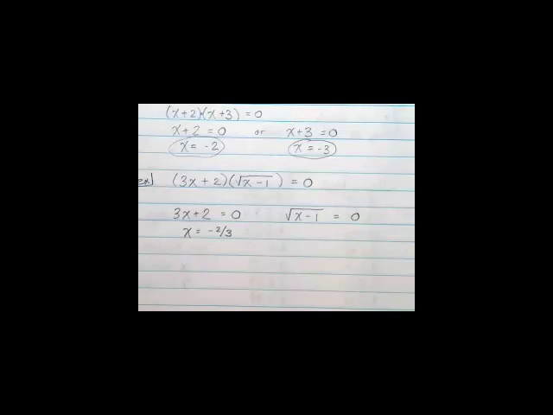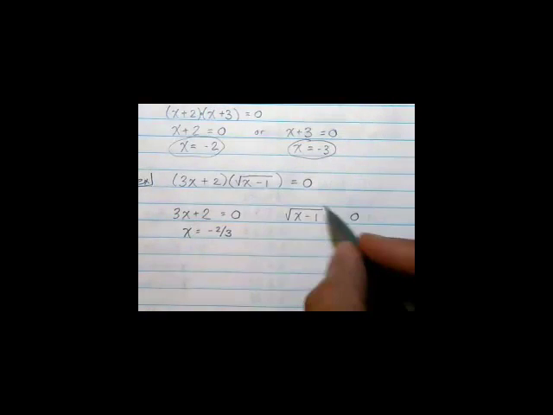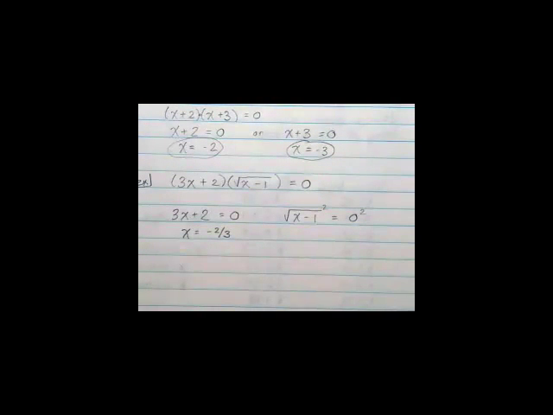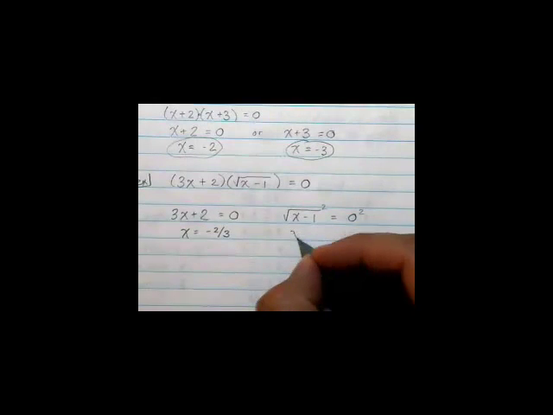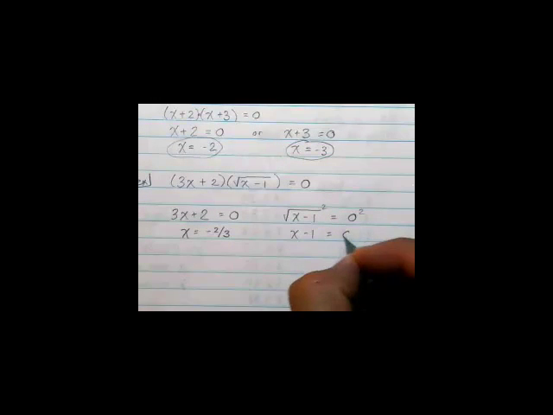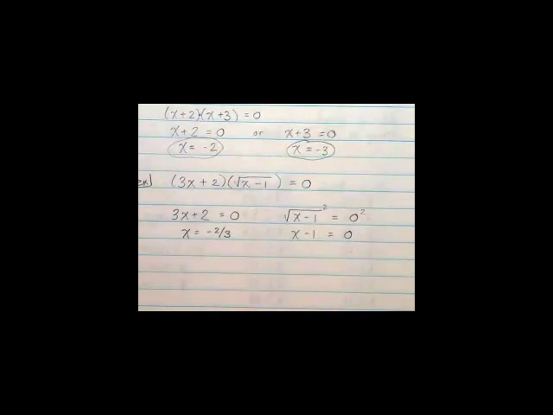You can square both sides. Remember, it's algebra. You can do whatever you want to either side as long as it stays the same. So if I square both sides, 0 squared is still just 0. So it's x minus 1 equals 0. And then what's x for that one? 1.